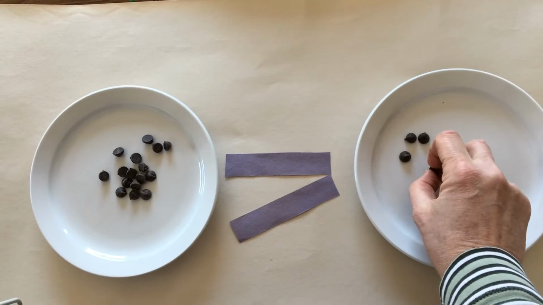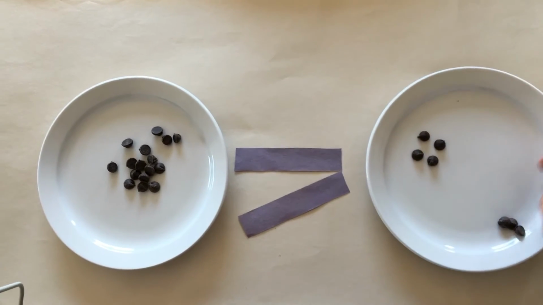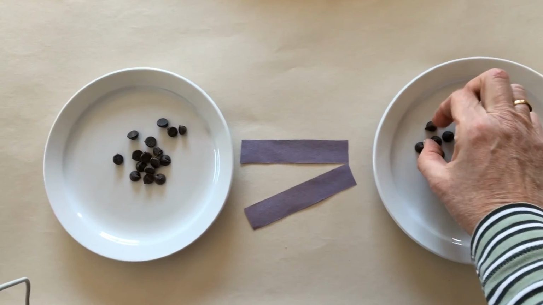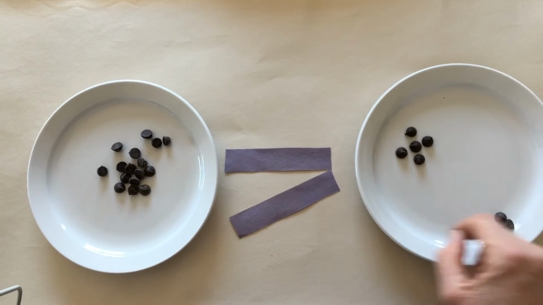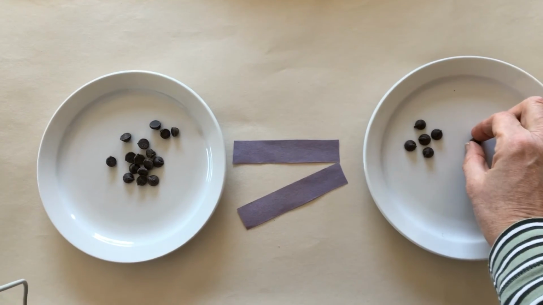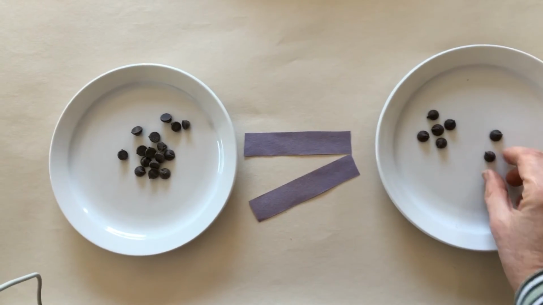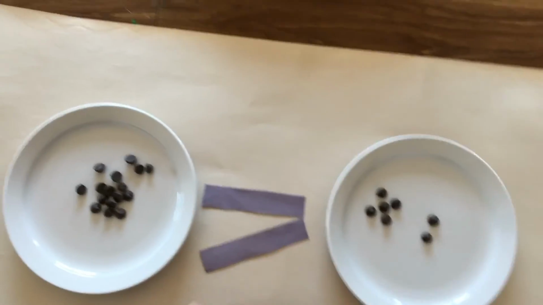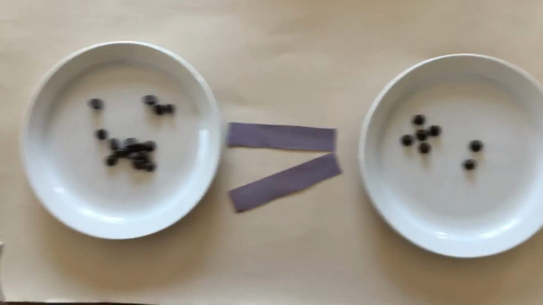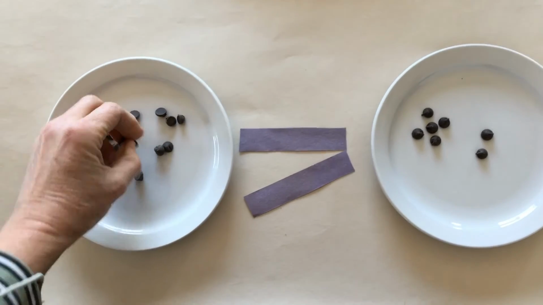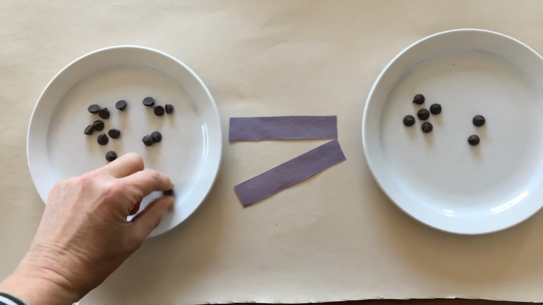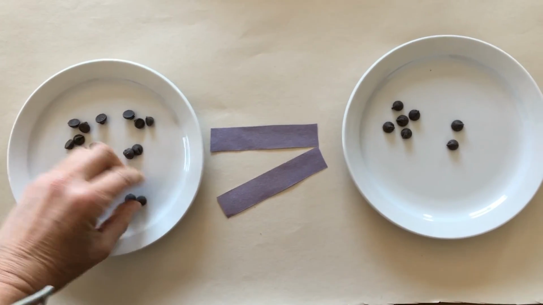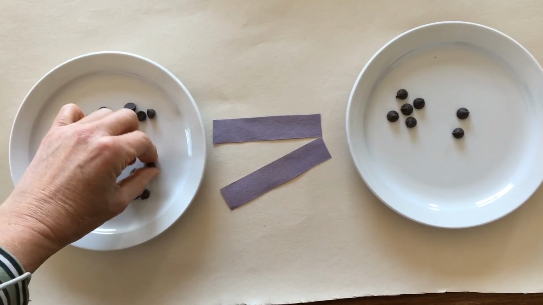So how can we make them the same? If we arrange our chocolate chips like the dice, we might know how many there are. That's 5, 6, 7. That's 5 and 2. Ooh, what have we got here? Do you think we've got 5 and 2 or more than 5 and 2? Well, I think it's going to be more, isn't it?